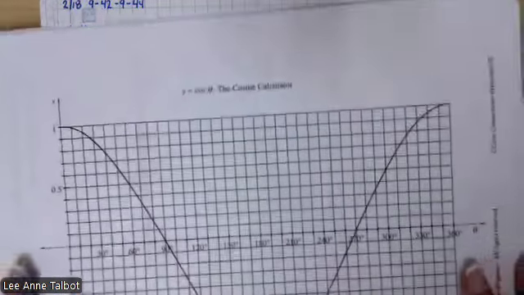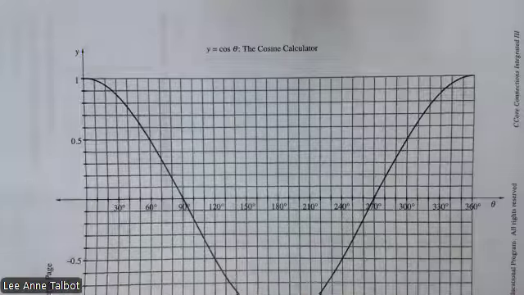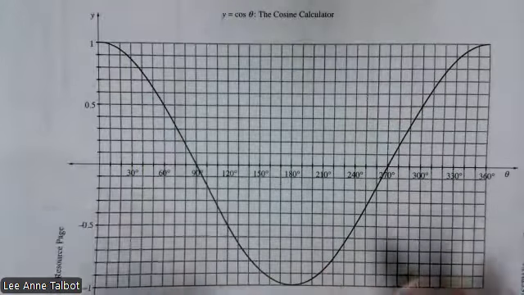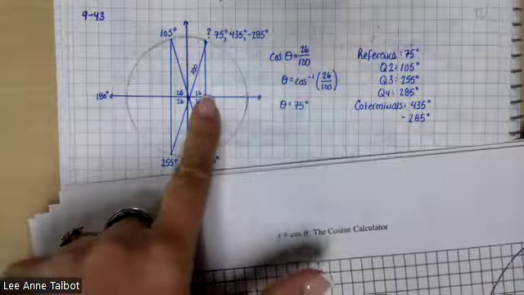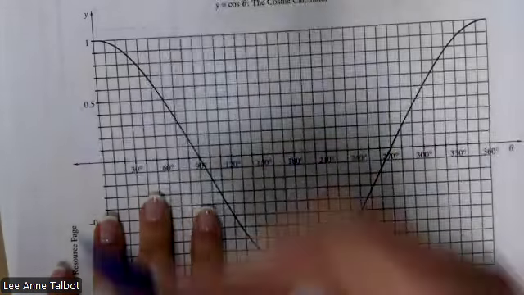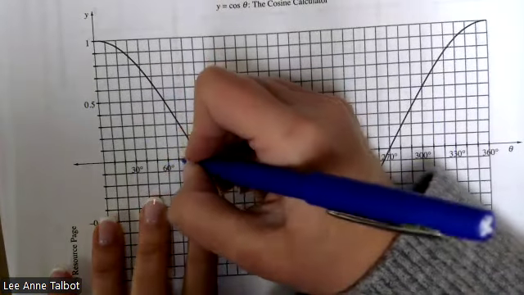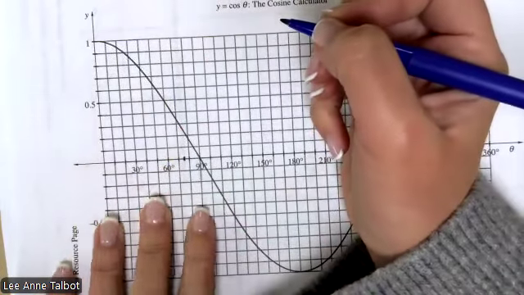Okay. All right, so if you guys could find 75 degrees for me, that's the one that we were just working on here. So 75 degrees, 60, 70 would be right here.